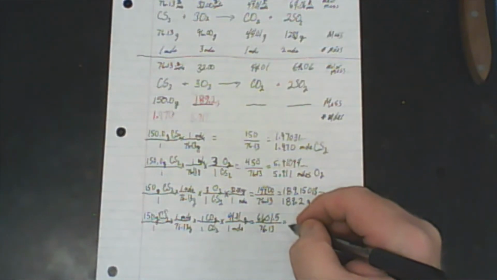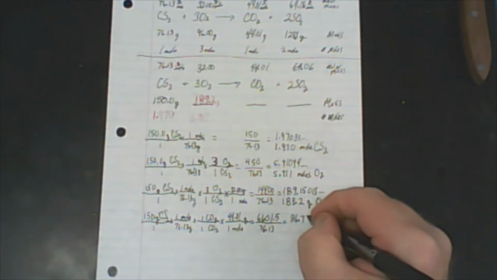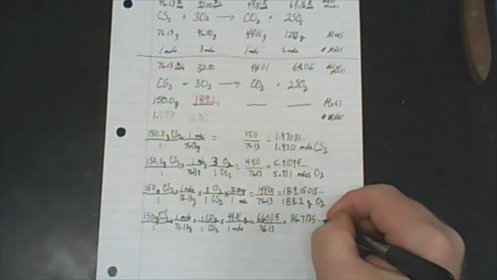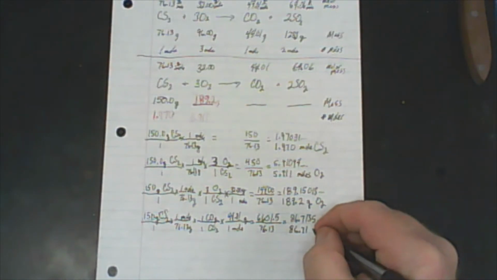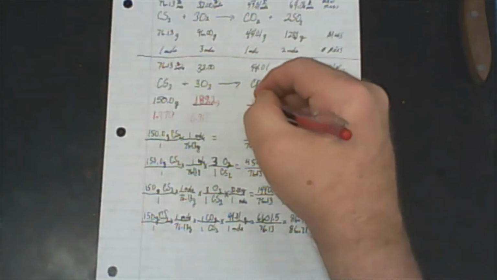That gives me 86.713, 5, yada, yada, yada. Don't care about the rest of them. Rounding it off, I'm going to get 86.71 grams of CO2.